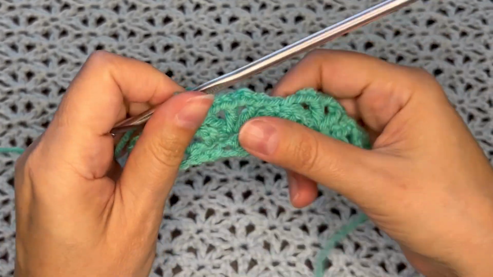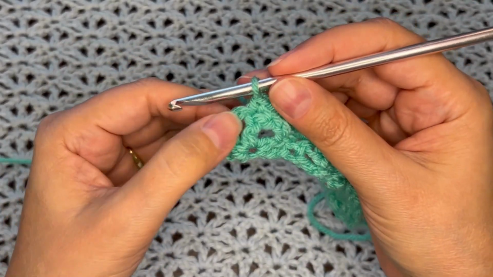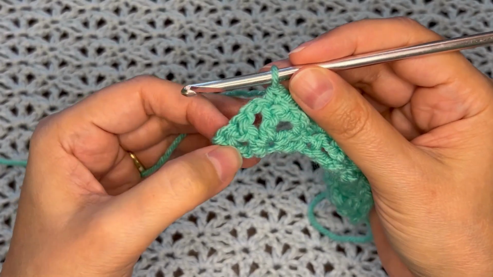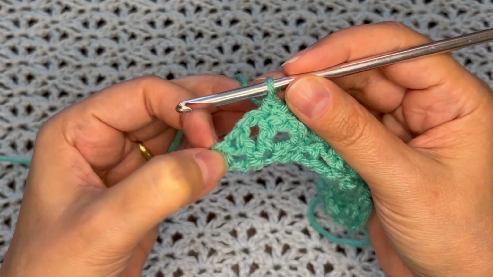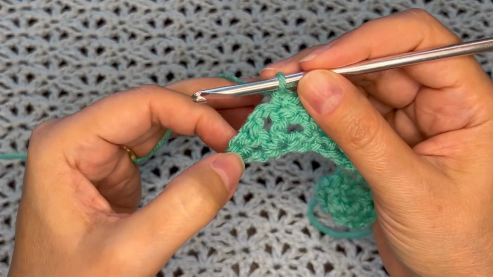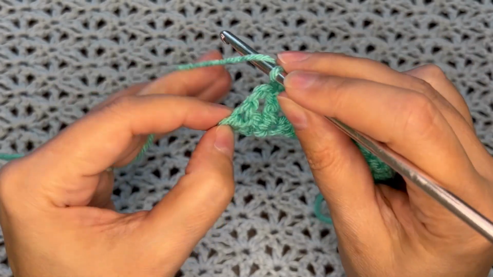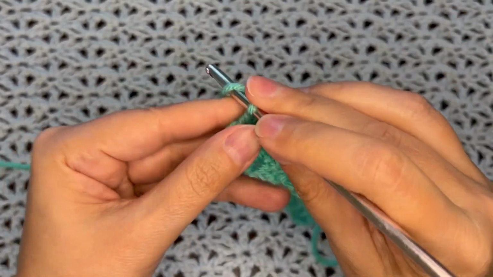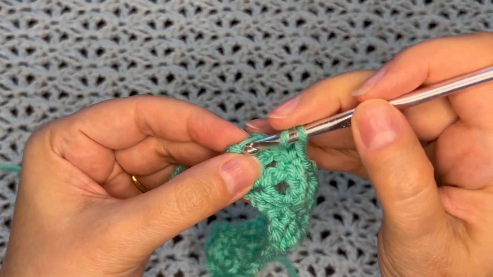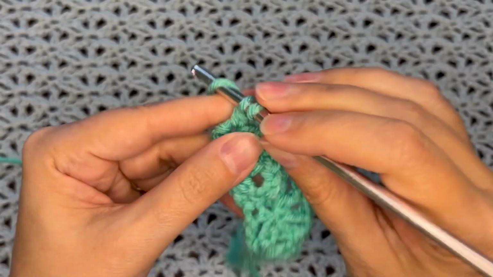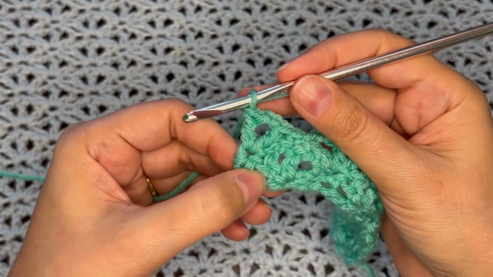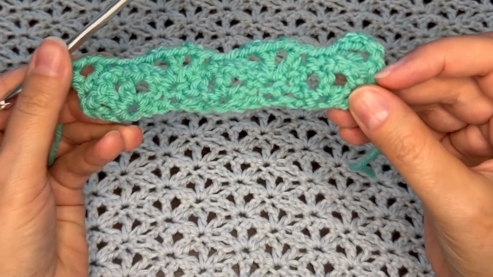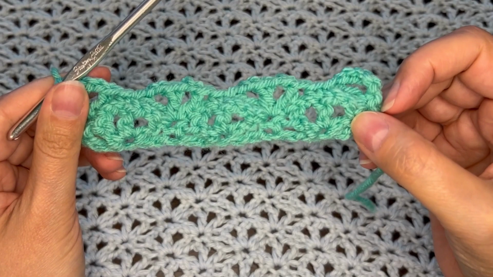And now we are near the end, and so I need to do another half of a shell here. So I'm going to skip the rest of the shell, and in that first single crochet of the previous row, that's where I want to do a half of a shell. So I'm going to do a double crochet there, chain 2, and then double crochet, and that's where I'm going to end. Okay, so I've got a half of a shell there. Okay, so that is row 2.